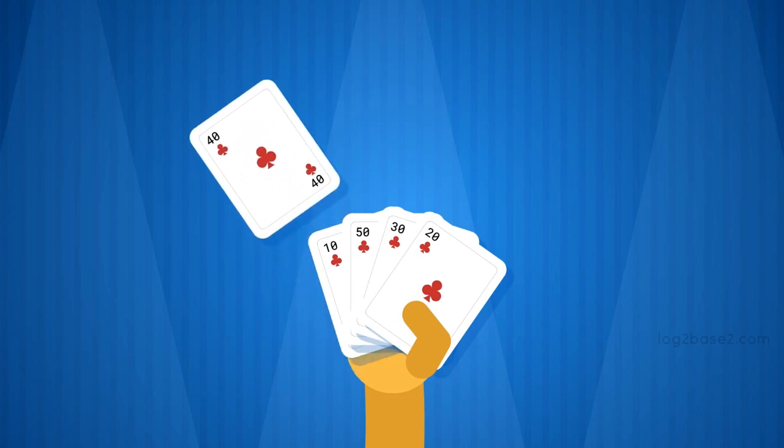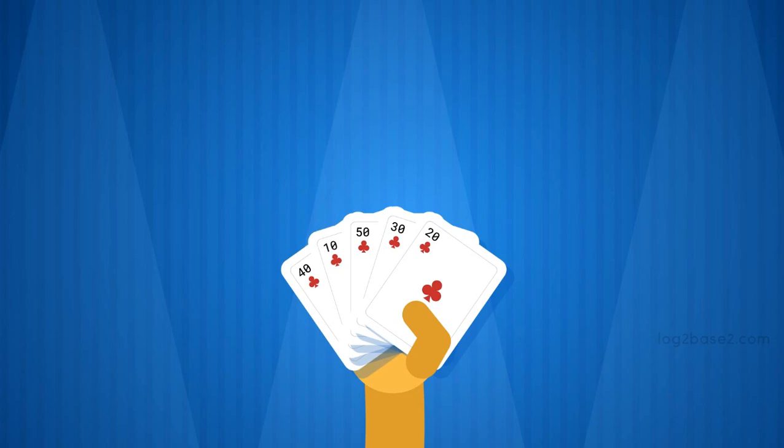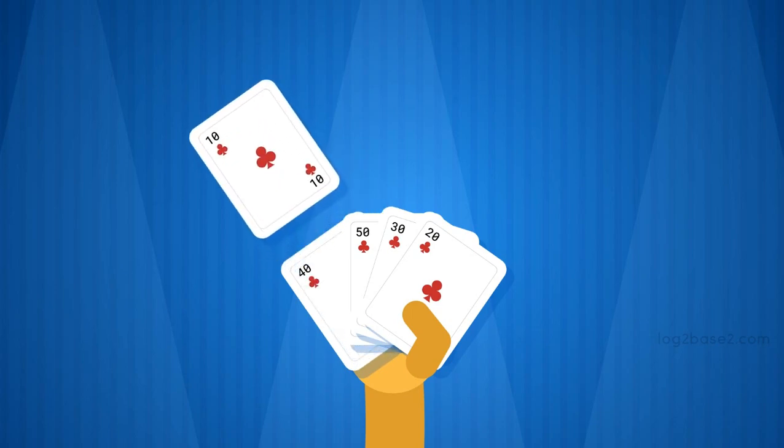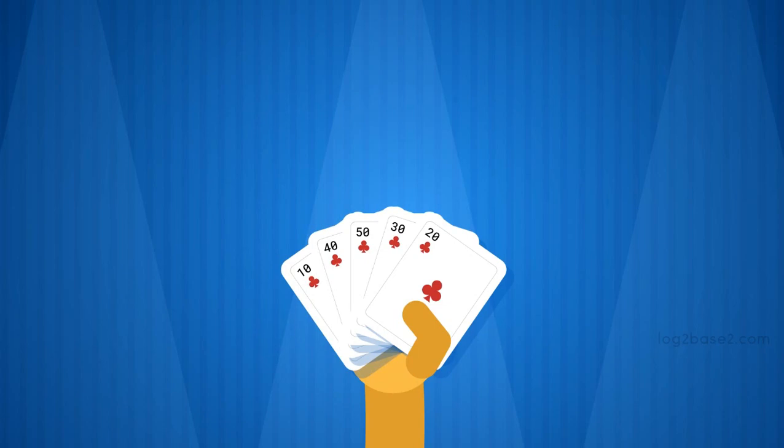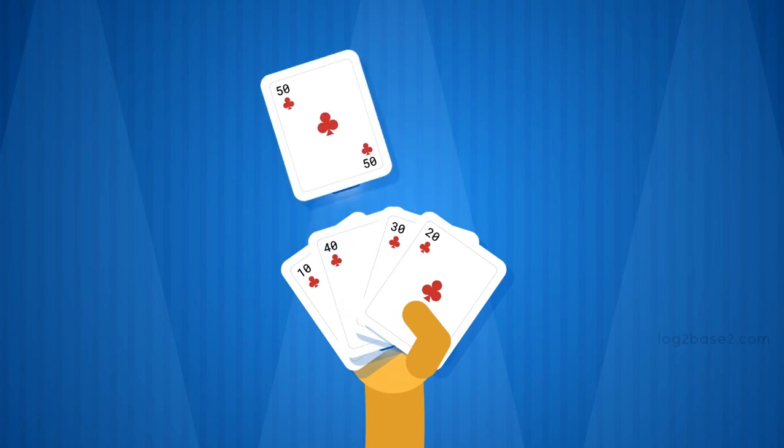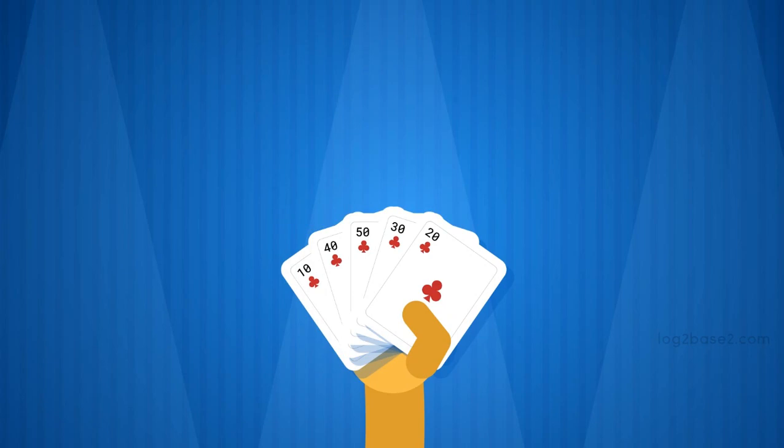So let us assume the first card 40 is in the correct position. Now take the second card, which is 10, and compare it with the previous card 40. And 10 is less than 40, so we have to rearrange the cards. Now the first two cards are sorted. Now take the third card, which is 50, and compare it with the previous card, which is 40. And 50 is greater than 40, so no need to move the cards and place it in its actual position. Now the first three cards are sorted.